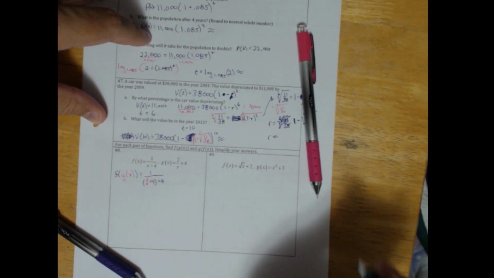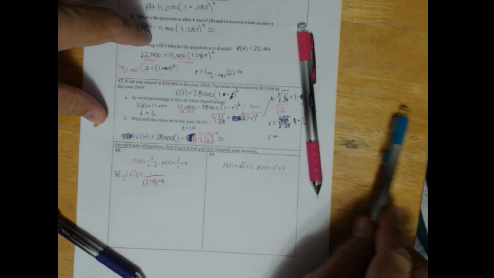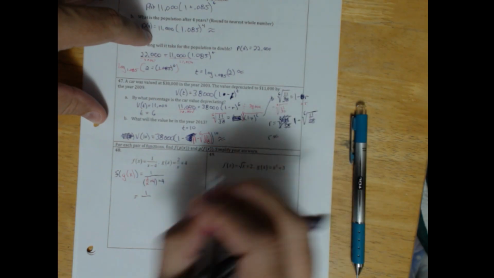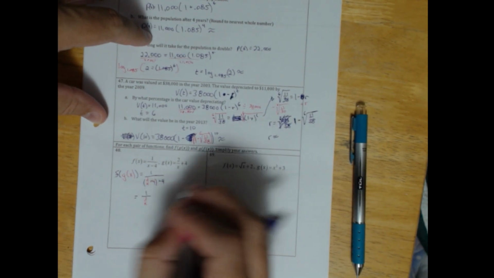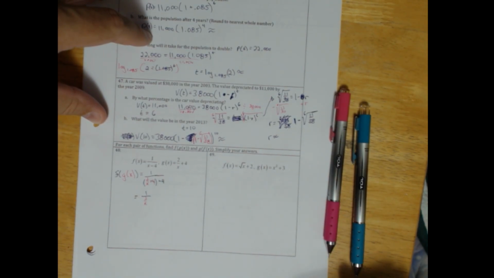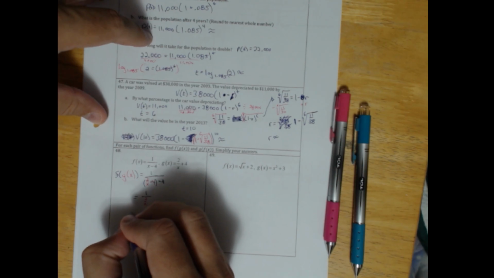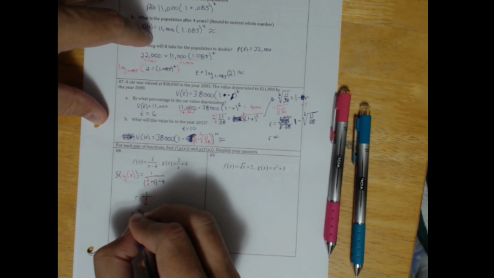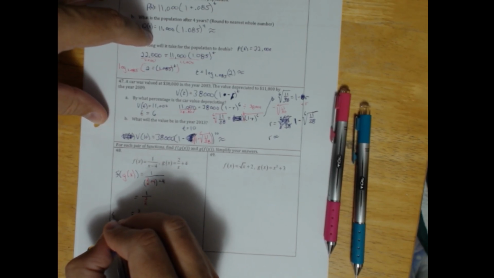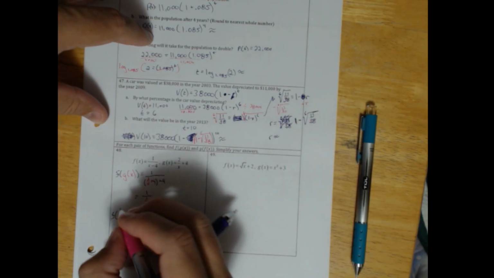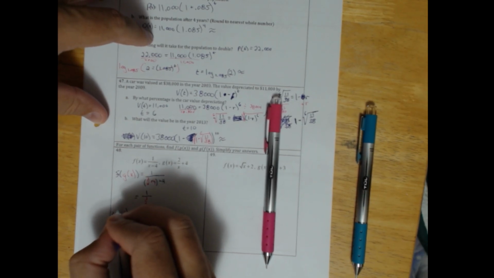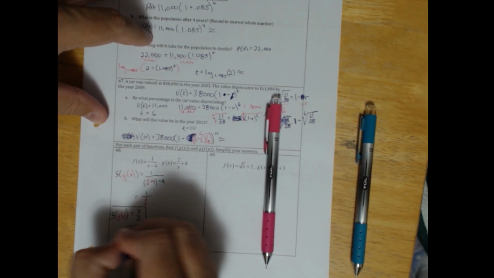We don't need the parentheses, so those 4's cancel out, leaving us with 1 over 2 over x, which we simplify using our fraction rules to give us x over 2. So f of g of x is equal to x over 2.